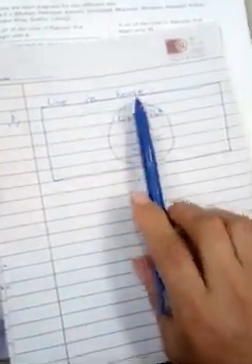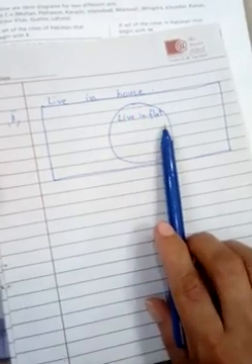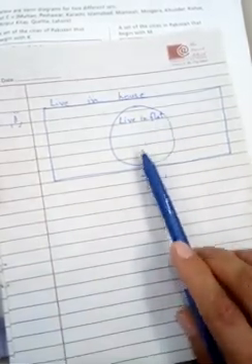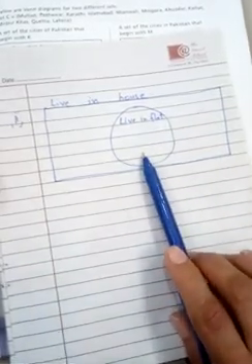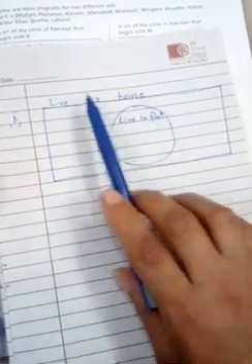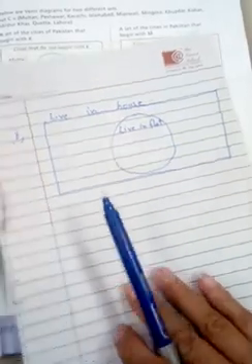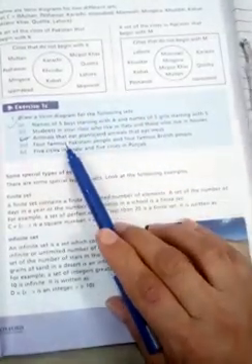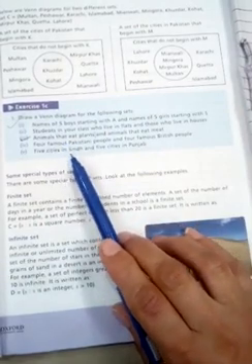Students who live in houses and students who live in flats. You write the names of your classmates who live in houses outside the circle and who live in flats inside the circle. That's how we can solve it very easily. You can write the names of the students who live in flats outside as well. It's your choice.